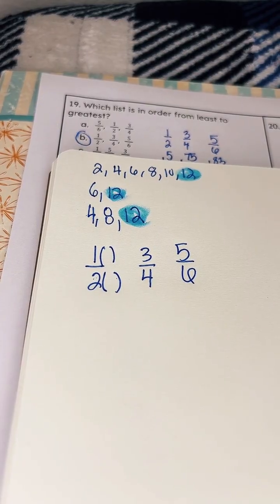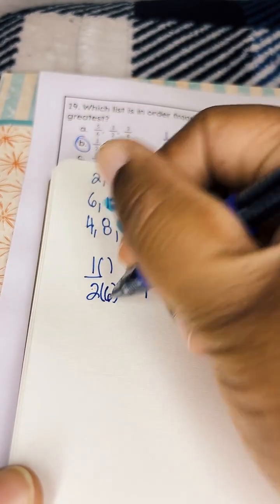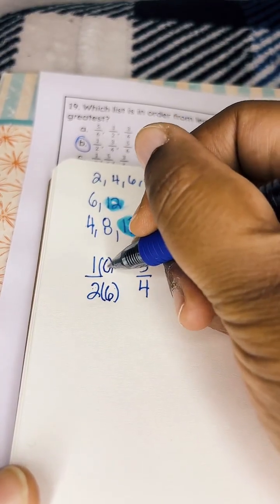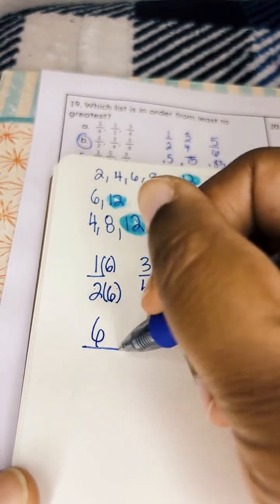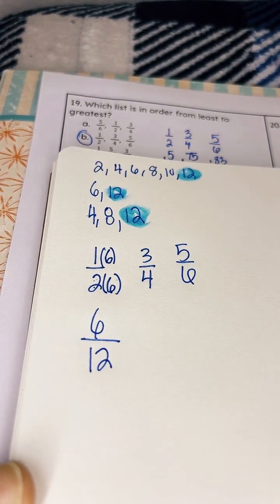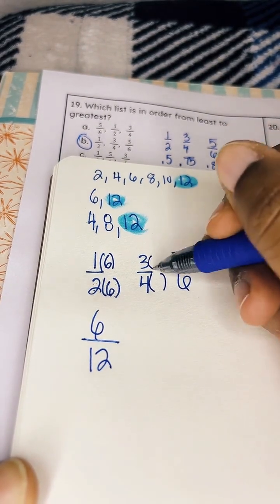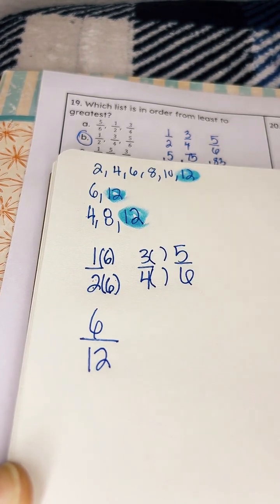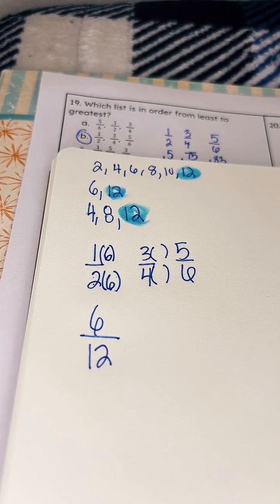Good, you guys. 6, 6, 6. Yes. Whatever I do to the bottom, I've got to do to the top. 6 times 1 is 6. 2 times 6 is 12. Beautiful. All right. And then we're going to go here. What do we have to multiply here? 3.